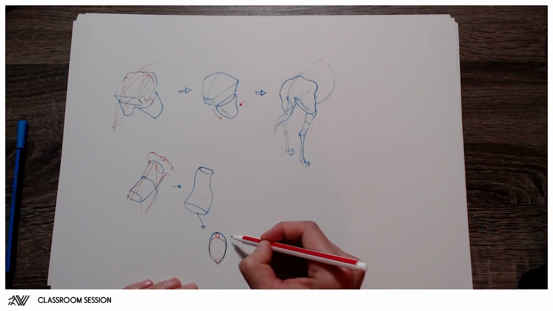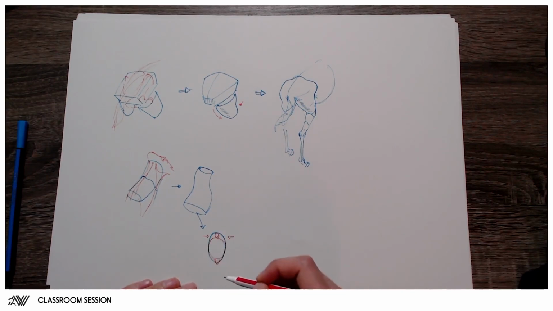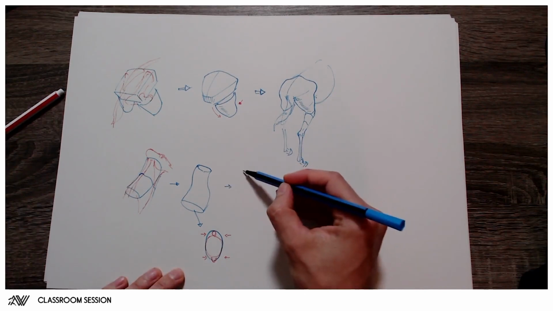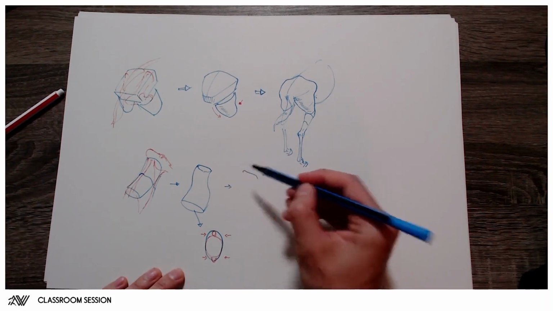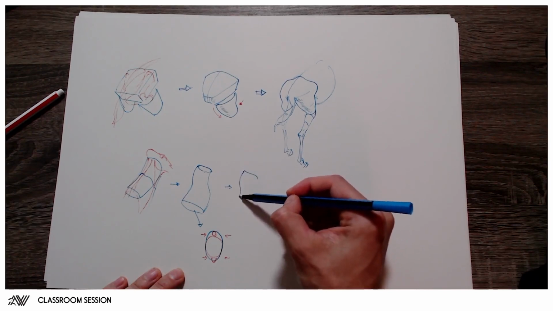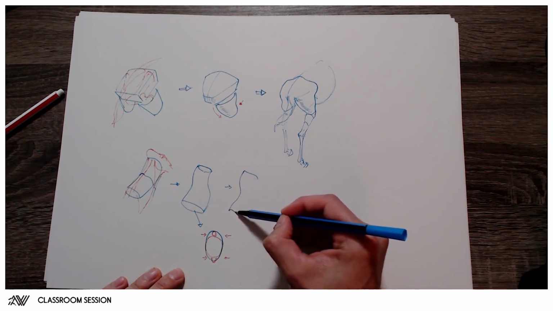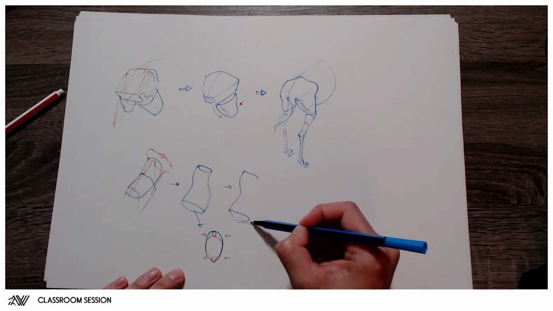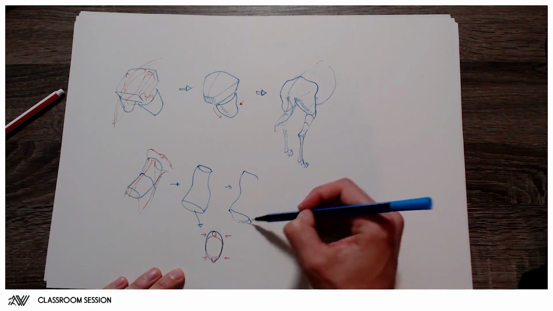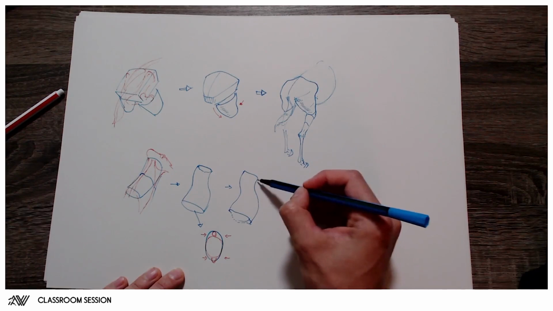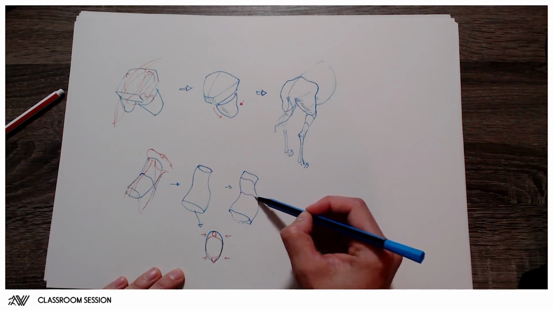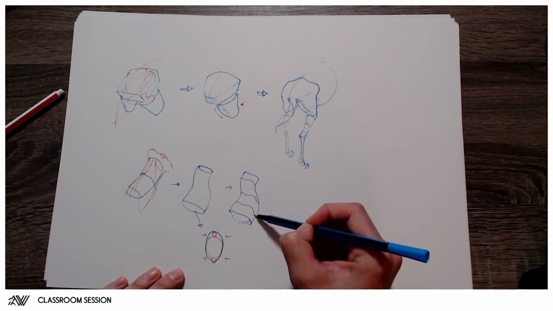So what I'm going to do is pinch that cross section here and here, which gives me a form that looks more like this, right?